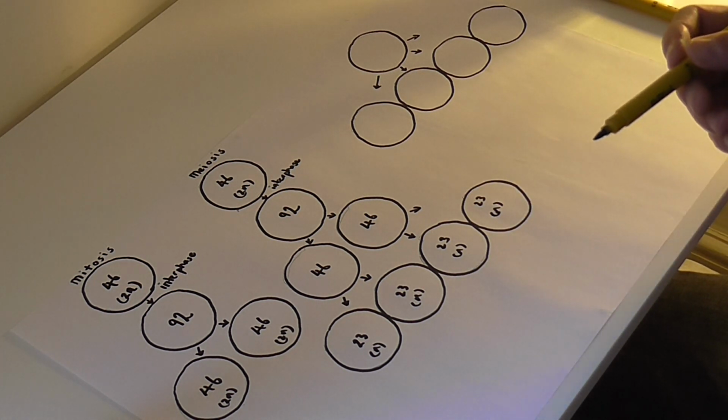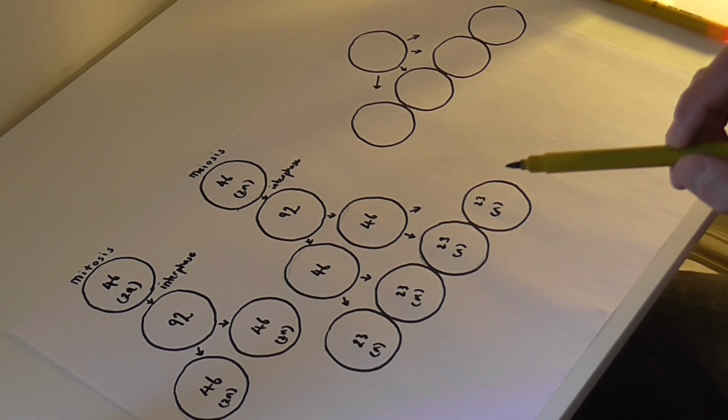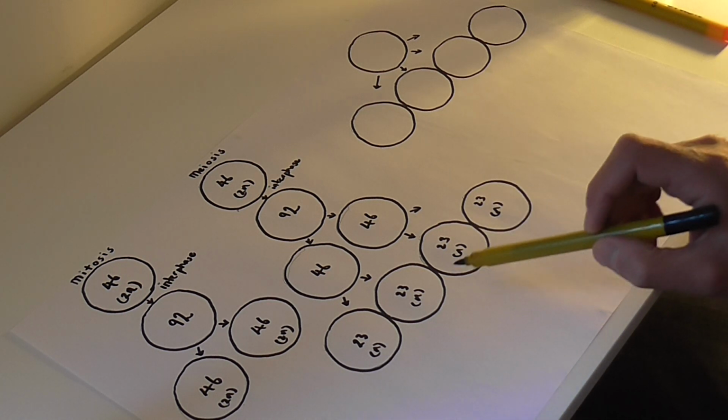Now the purpose of that, the reason why these gametes must be haploid.